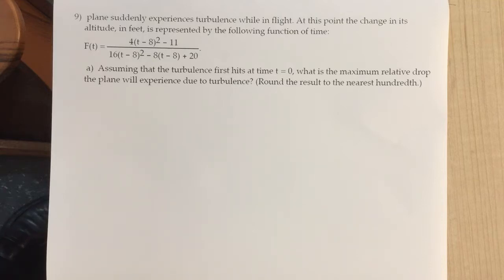And it says assume that the turbulence first hits at time 0. What is the maximum relative drop the plane will experience due to turbulence? Round the result to the nearest hundredth. So basically we're looking for where this function is going to be the most negative, where I'm going to drop the most. All right, so let's take a look and see what we get.